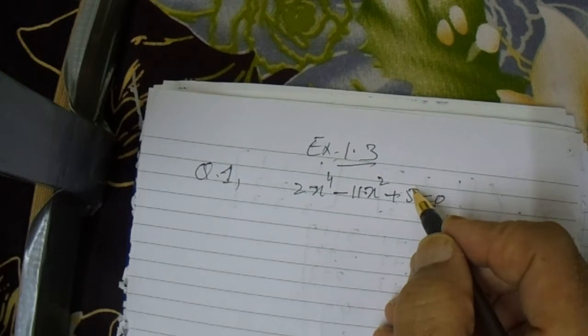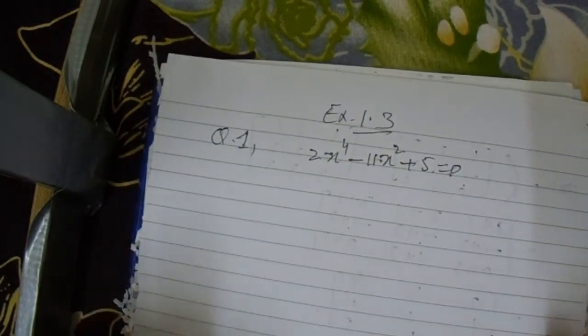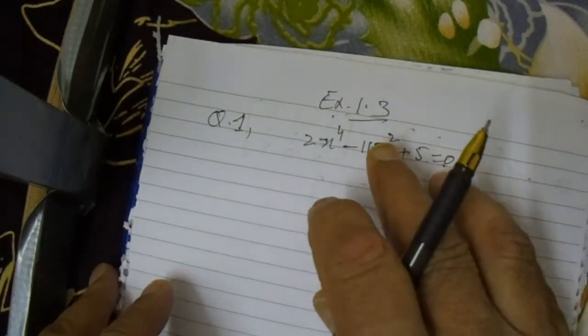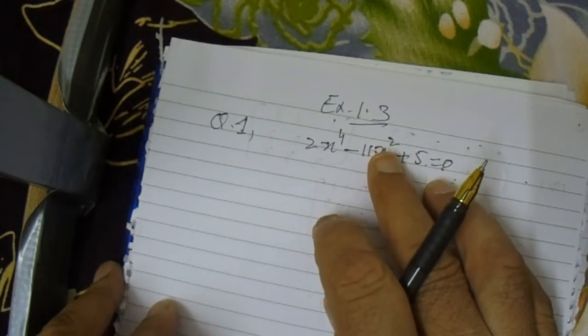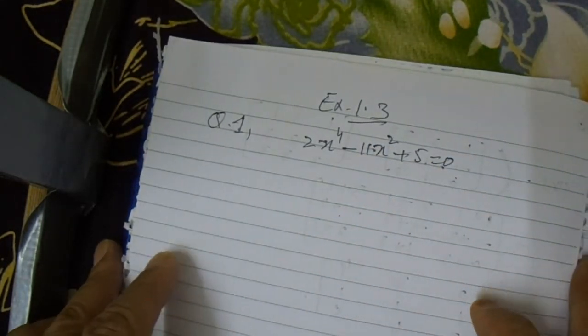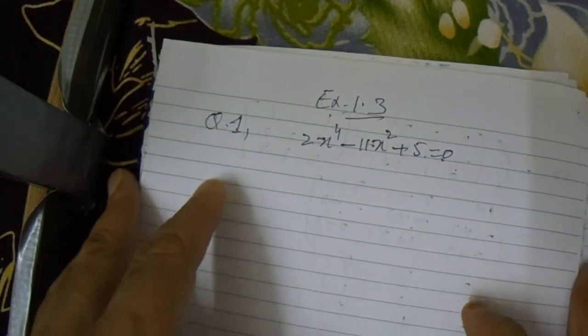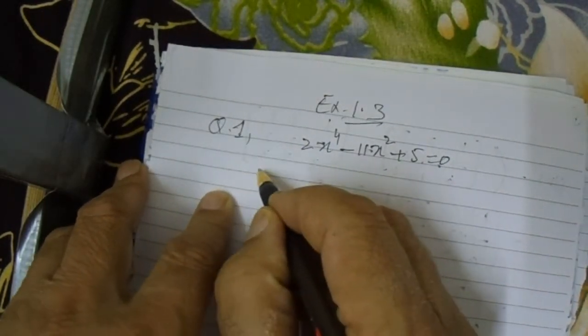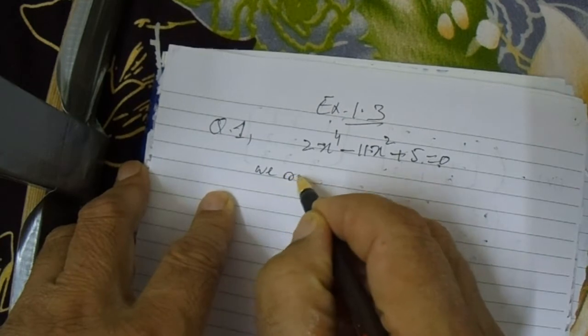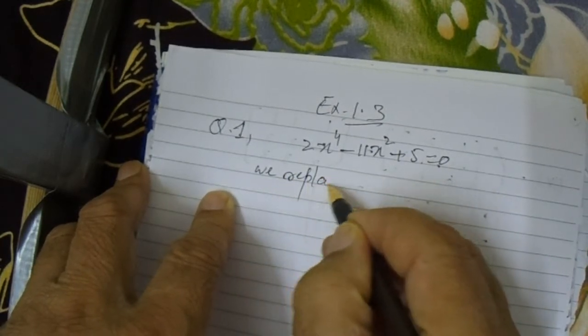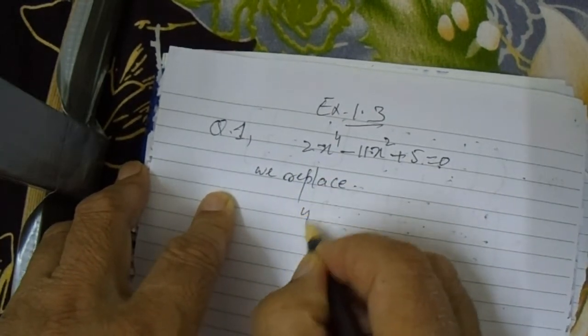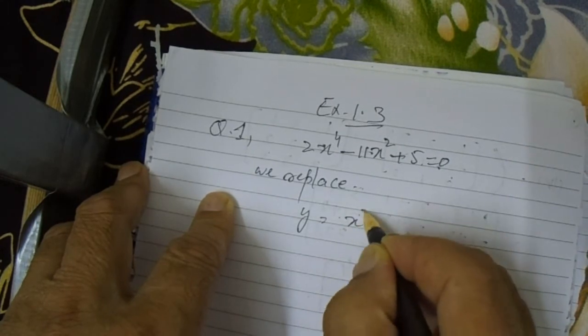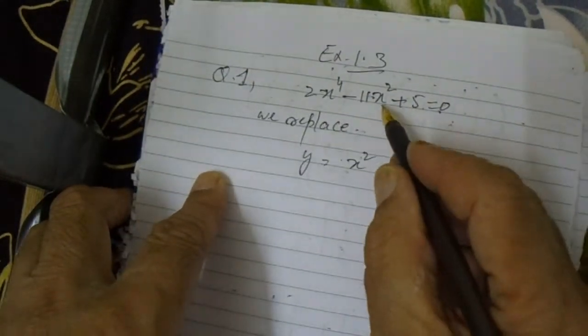Now we solve this equation. First we convert this equation into a quadratic equation, and for this we replace y = x^2.